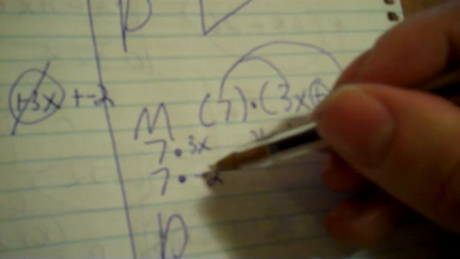So what that means is we're going to take 7 and we're going to times it by 3x, and then we're going to times it by the negative 2. Okay, so I put the plus sign. Now 7 times 3 is 21 with x. 7 times negative 2 is negative 14. And now the dots, they're gone.